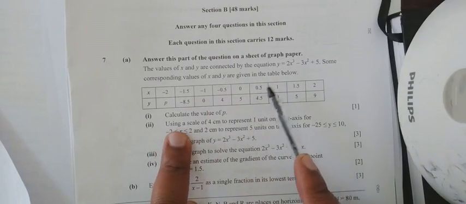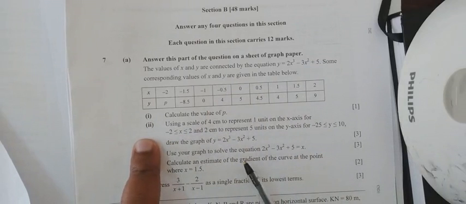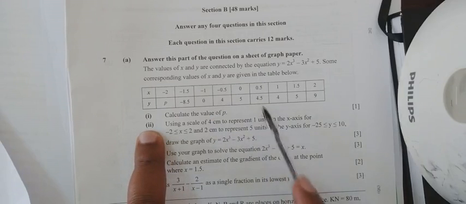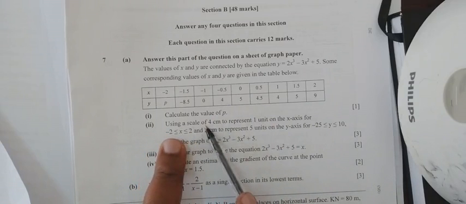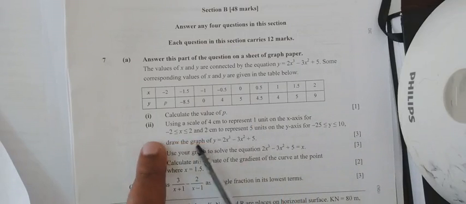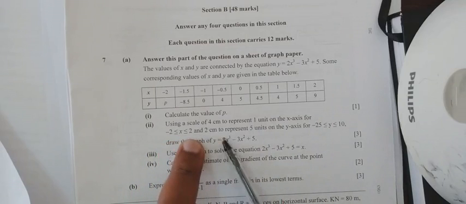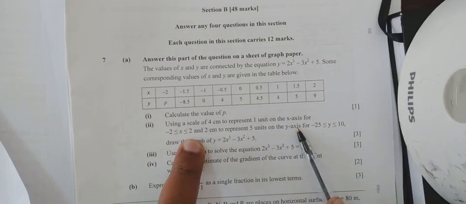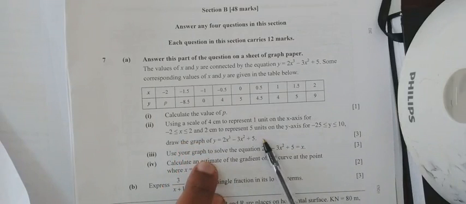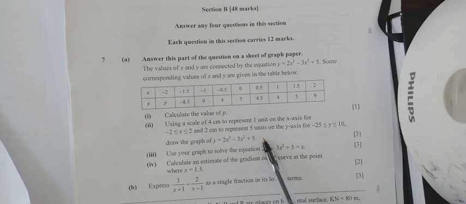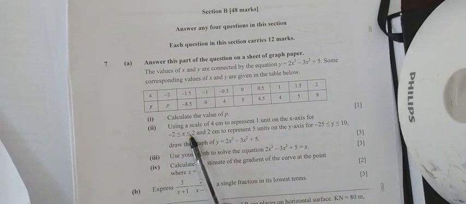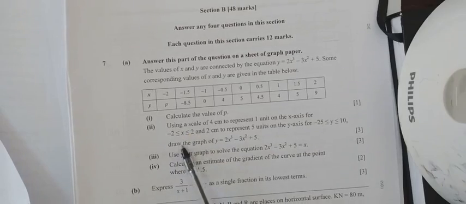So Roman numeral 1, calculate the value of p. Now before you go to Roman numeral 1, go to Roman numeral 2 and come up with a Cartesian plane. Using a scale of 4 centimeters to represent 1 unit on the x-axis for negative 2 less than or equal to x less than or equal to 2, and 2 centimeters to represent 5 units on the y-axis for negative 25 less than or equal to y less than or equal to 10. Let's draw the graph of this one. When you look at the x-axis, you have negative 2 and 2, meaning that you can divide the graph paper into 2 equal parts.